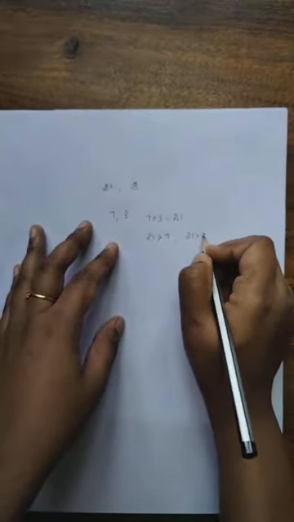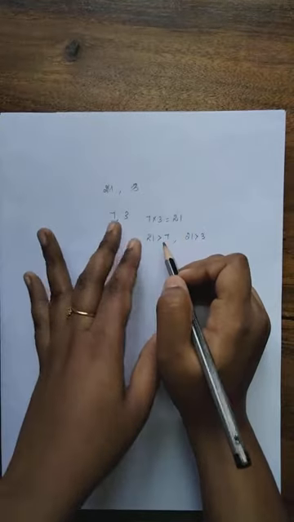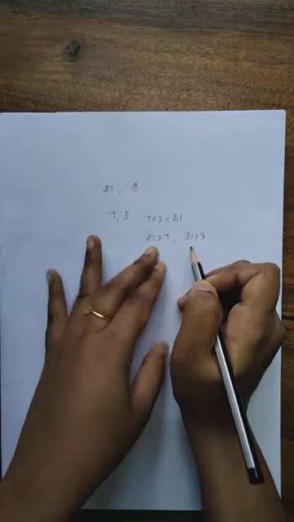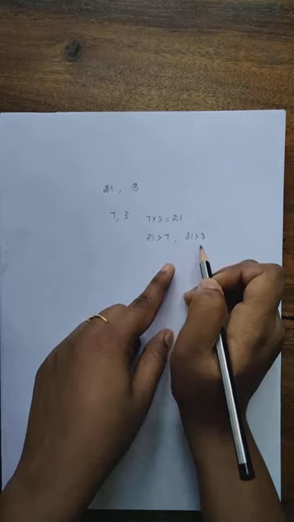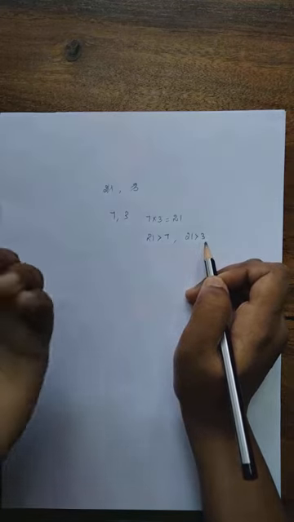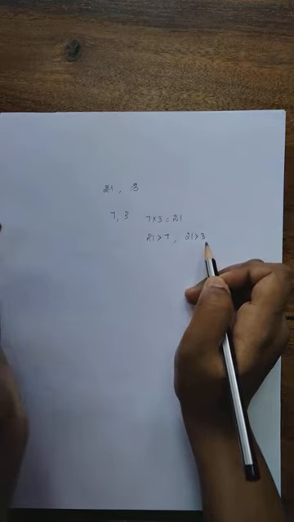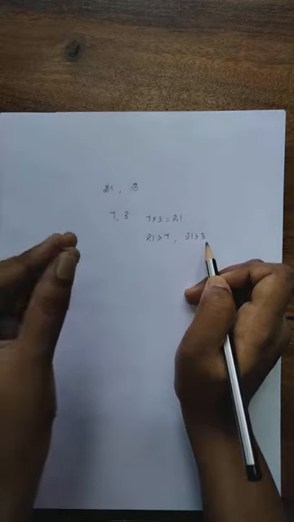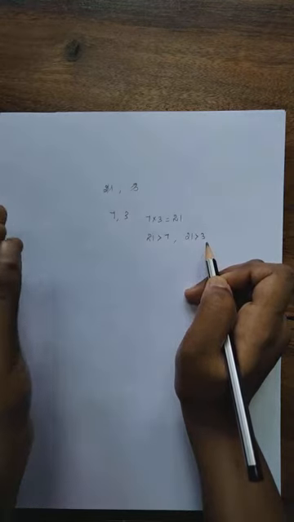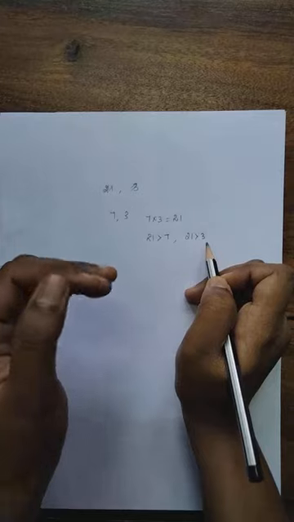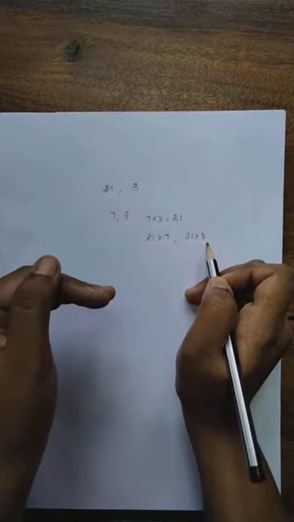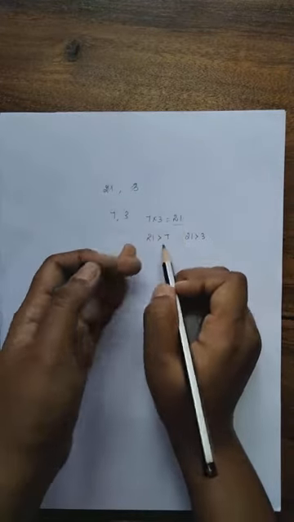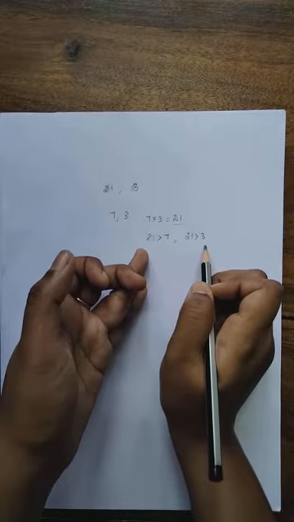21 is greater than 3, right? So the product is greater than each of the numbers. 21 is greater than 7, and 21 is greater than 3. So when any two whole numbers are multiplied, the product is greater than each of the numbers.